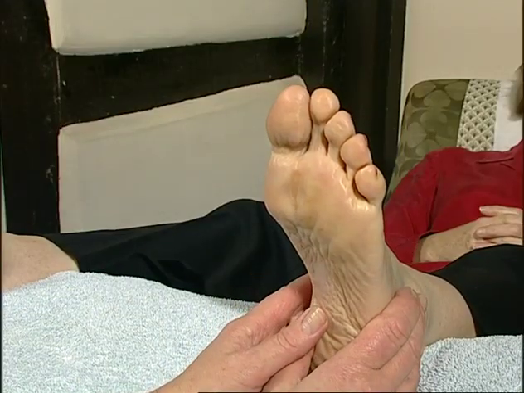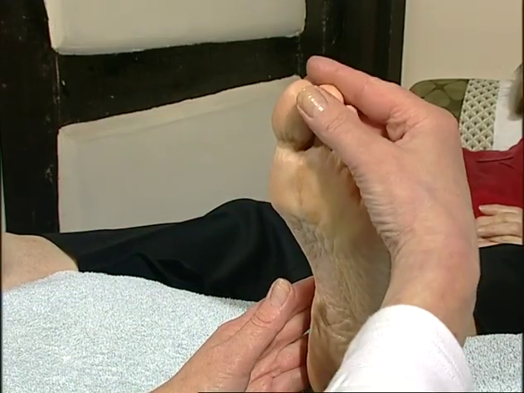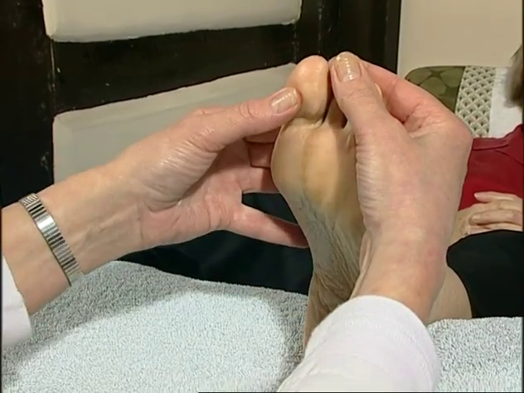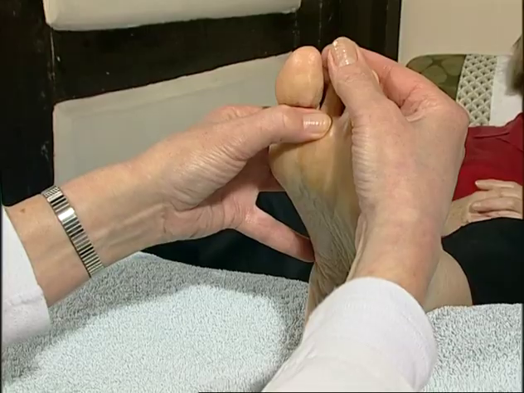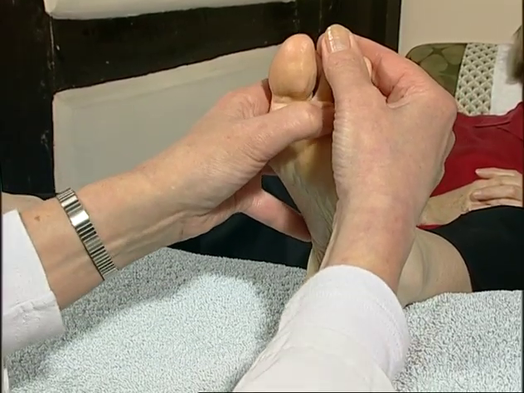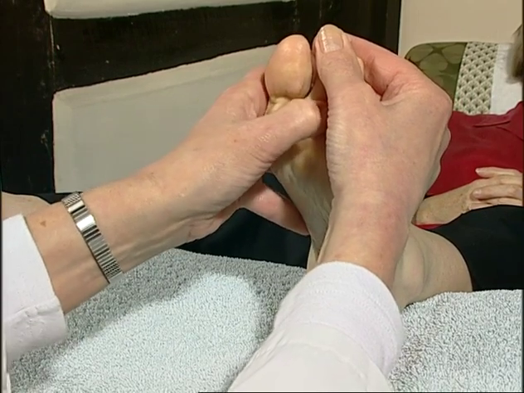Then the reflex for the eye. So support the second and third toes at the tip, straighten them out slightly, and then work with the left thumb just below where those toes attach to the foot, working from zone 2 to zone 3.